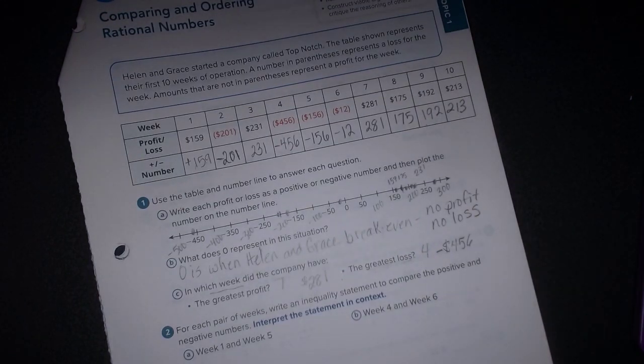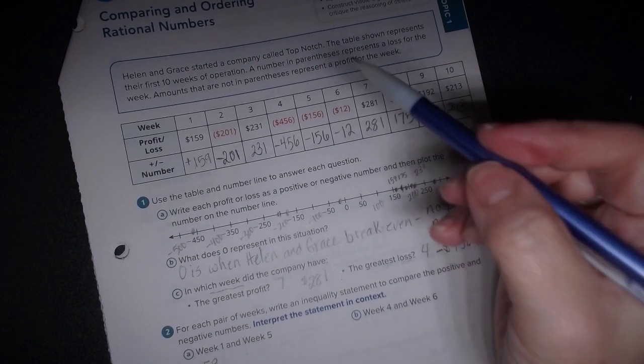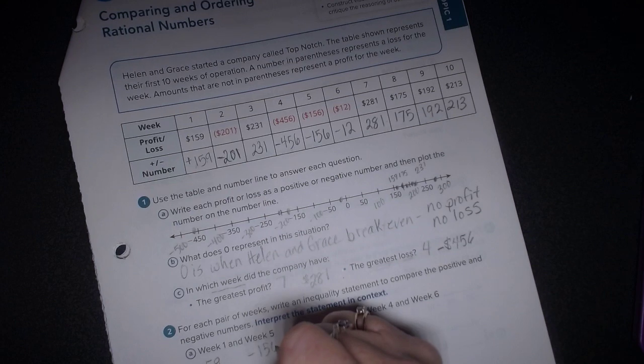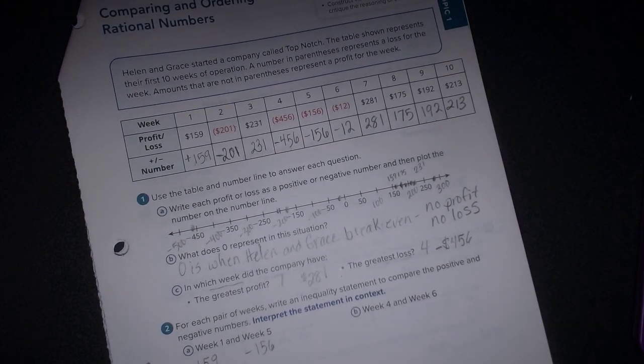Okay. Number 2, for each pair of weeks, write an inequality statement to compare the positive and negative numbers. So in week 1, that amount was $159 and it's positive, and week 5 was negative 156. So we need to put the inequality sign right here. And again, we have to compare when reading left to right.